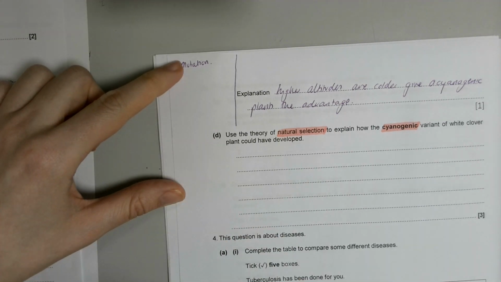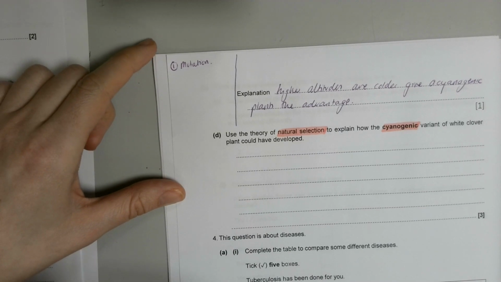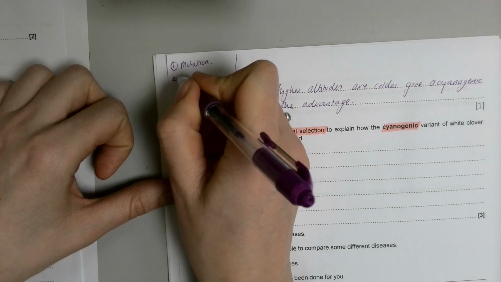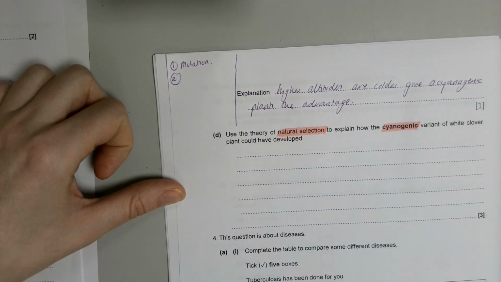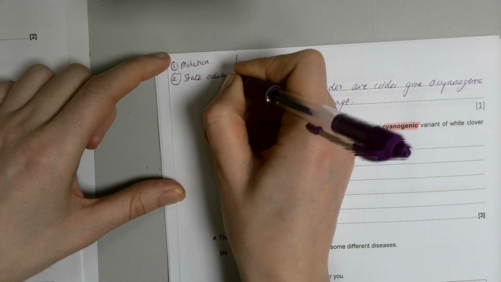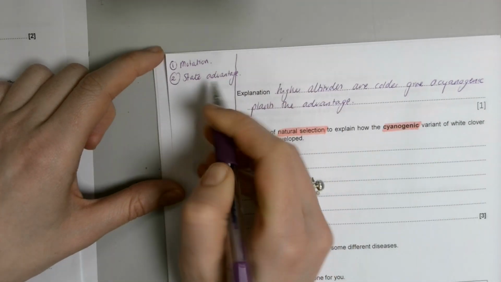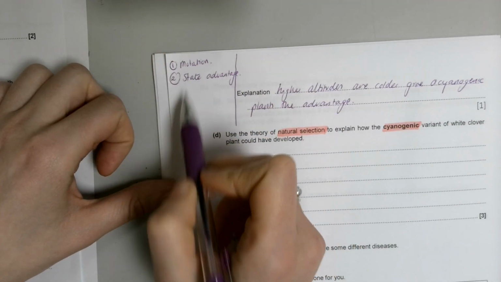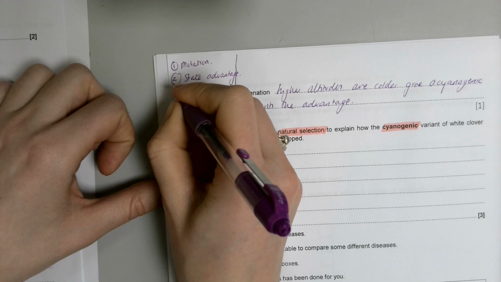Okay, after you've mentioned mutation, you are then going to talk about what is this advantage? State advantage. So how is this mutation giving that organism an advantage, or those organisms an advantage?